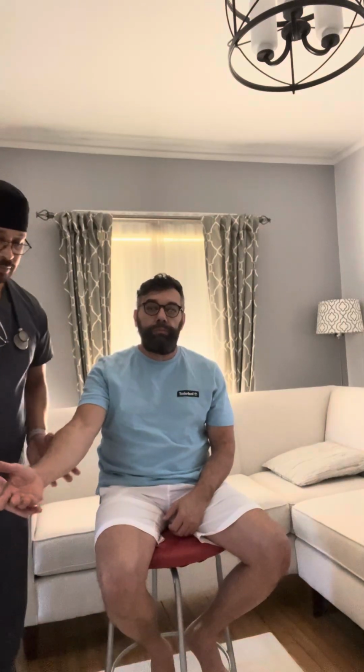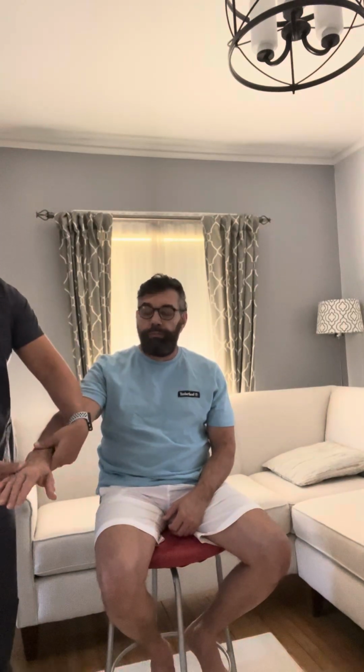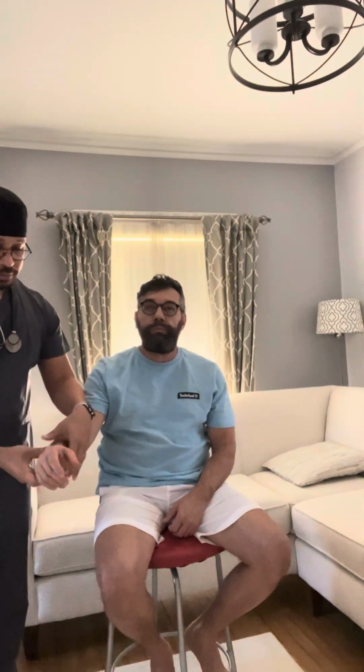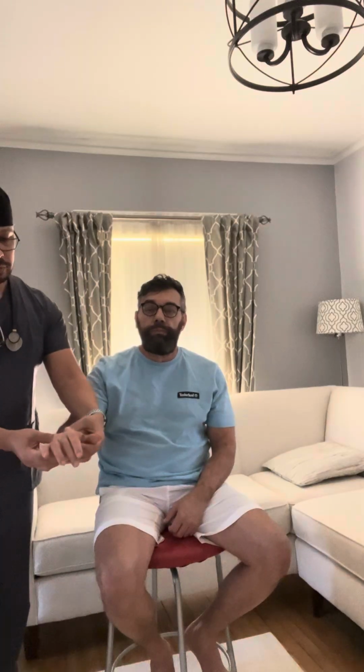Next one, we're going down to the wrist. So again, inspection, right? We're going to palpate the wrist, and we're going to do range of motion. Do this, in, out, up and down, just the wrist.